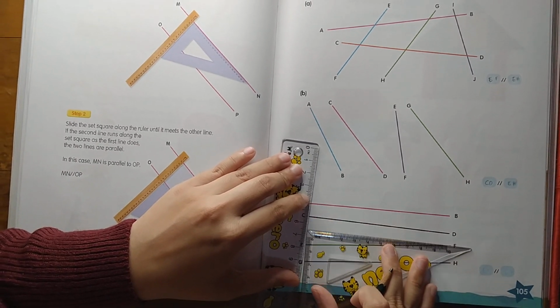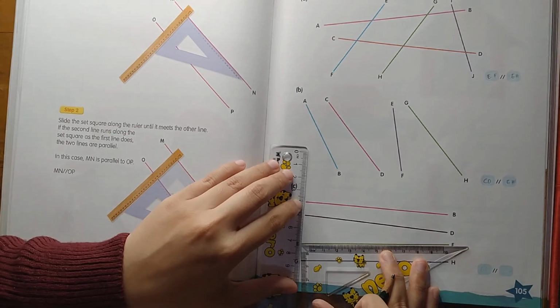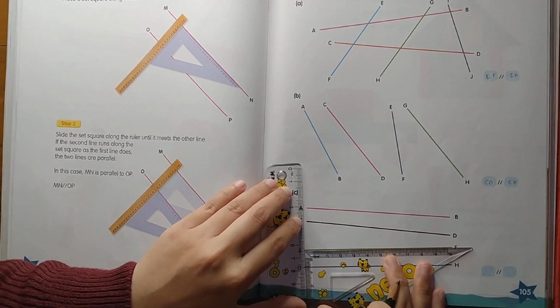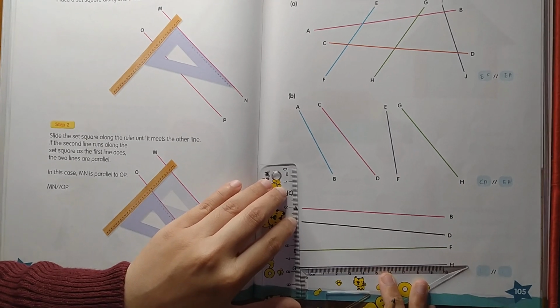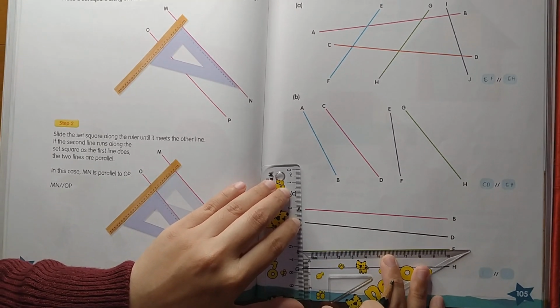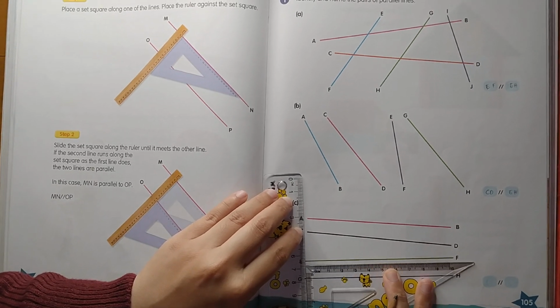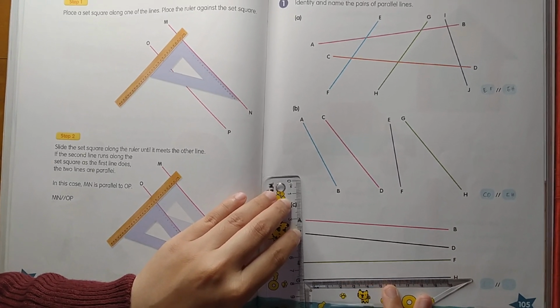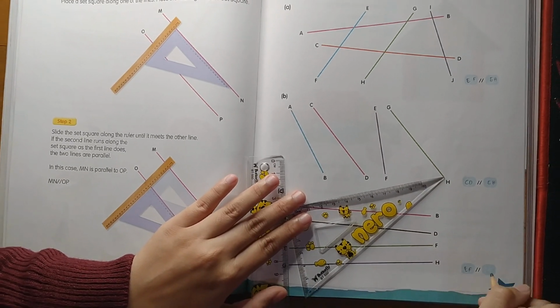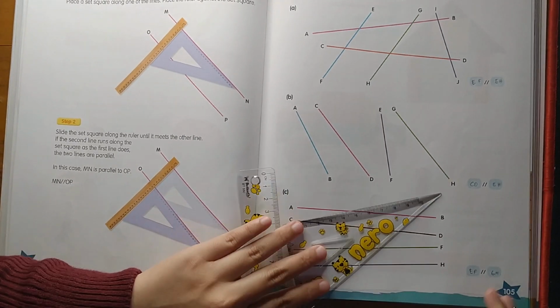Okay, so the next line, EF. EF parallel to, okay, let's see, EF parallel to GH. Okay, so we can write EF parallel to GH.